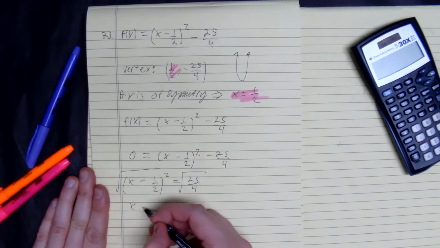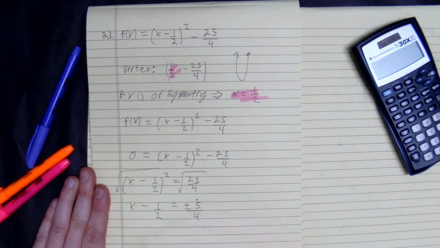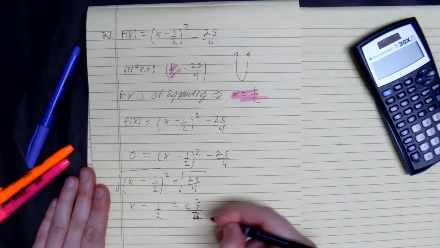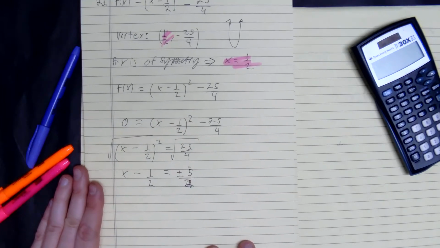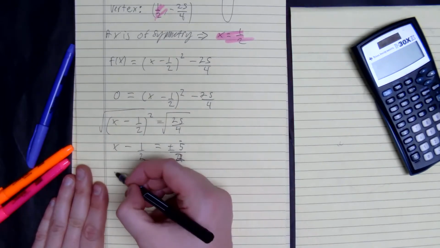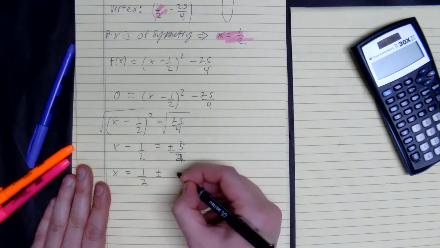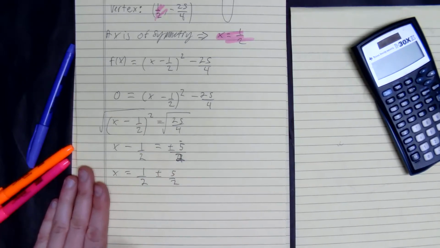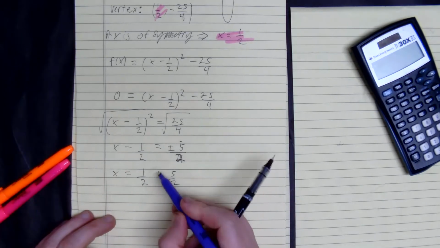Then we get x minus 1/2 equals plus or minus 5 divided by 2, because the square root of 4 is 2. Then I'm going to add the 1/2. x equals 1/2 plus or minus 5/2. Common denominator, perfect. So we have two answers. Let's do the positive answer first.